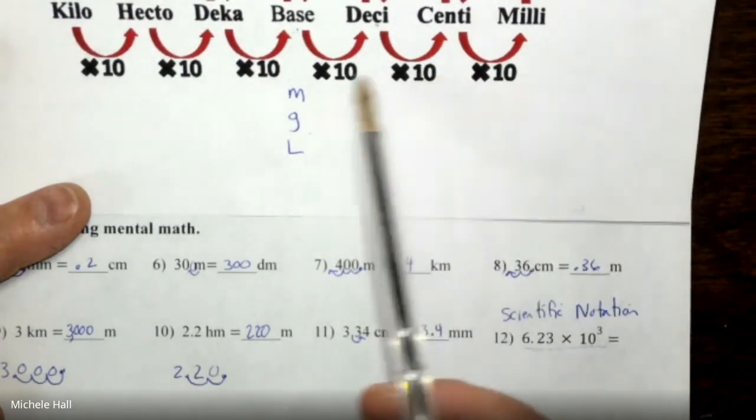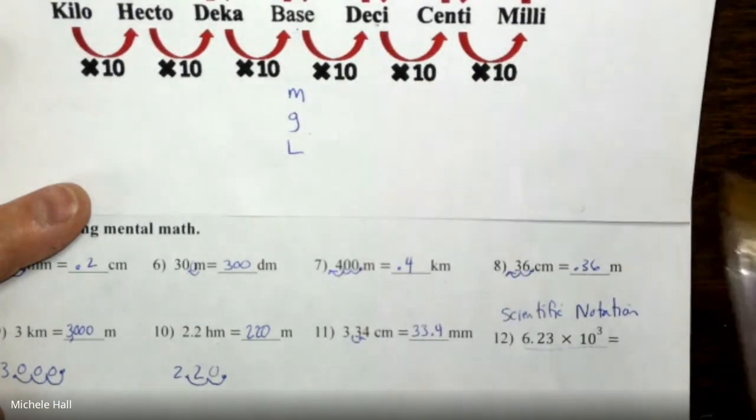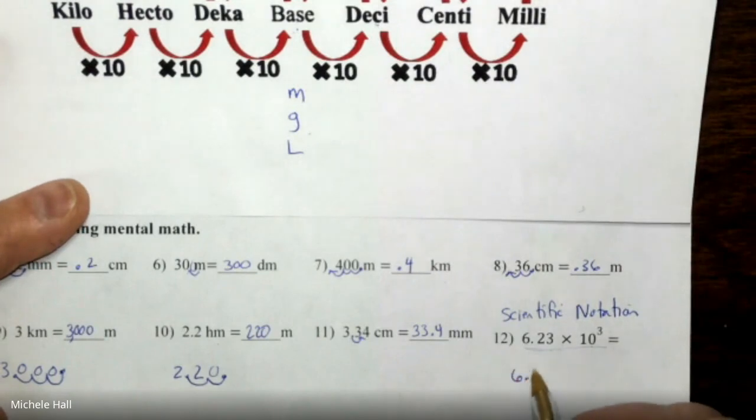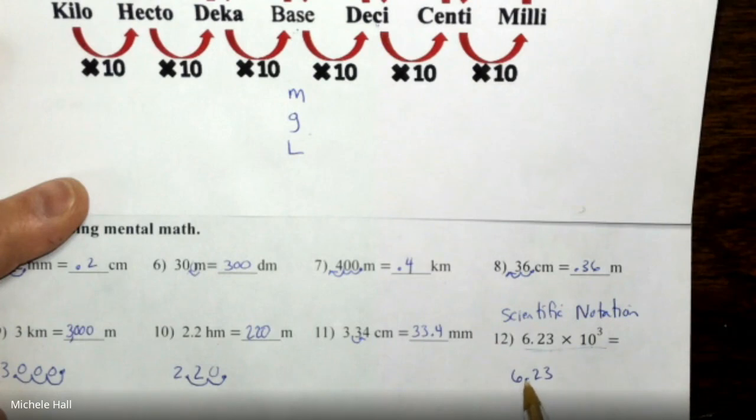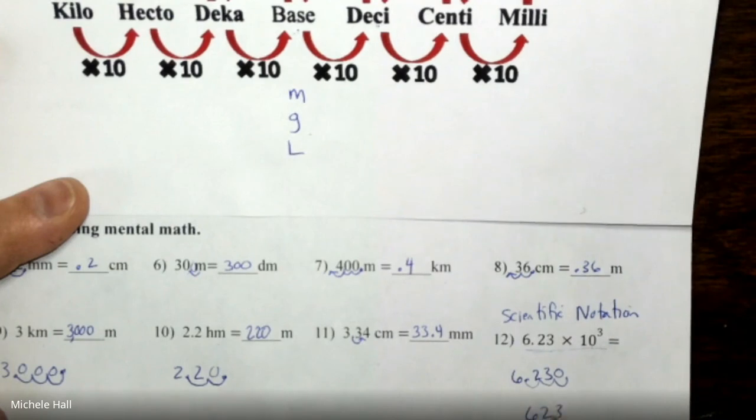That's 1,000. That means I'm moving my decimal 3 times. I move it 3 times because I'm multiplying by 10 to the third. 1, 2, 3 and I fill in a 0. And I get 6,230.